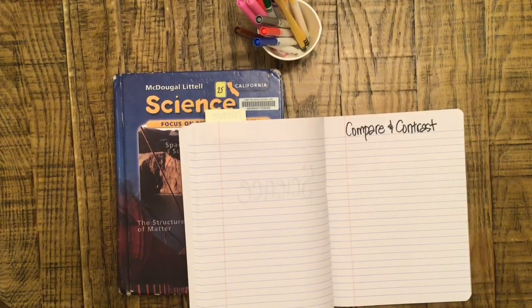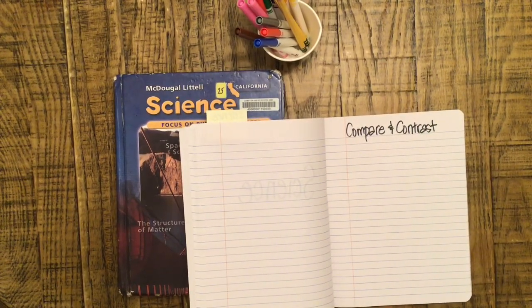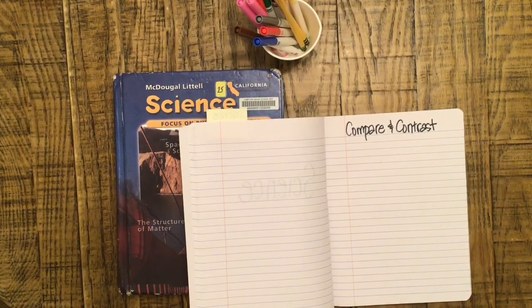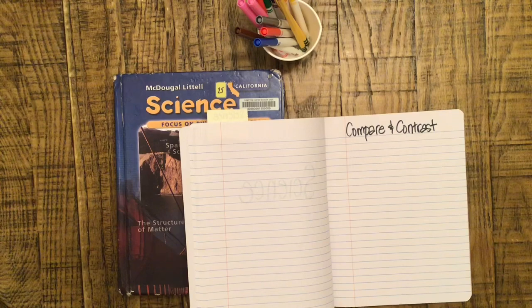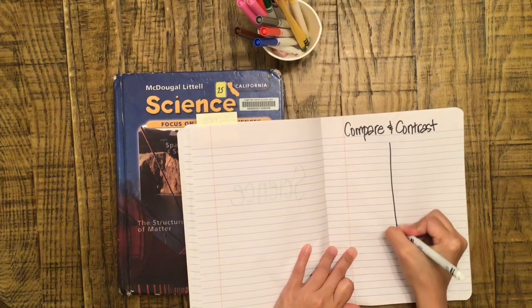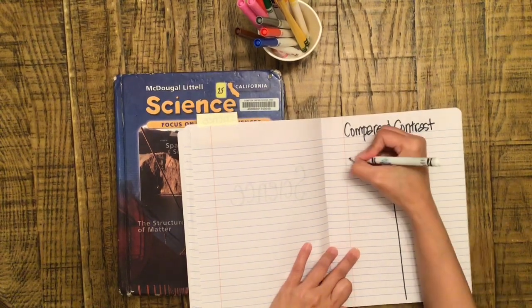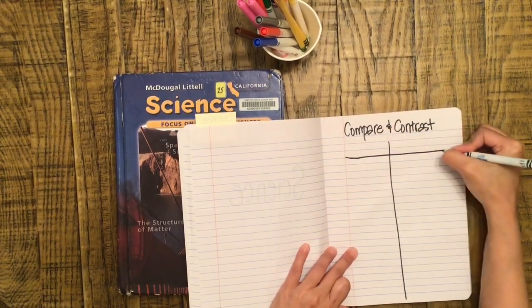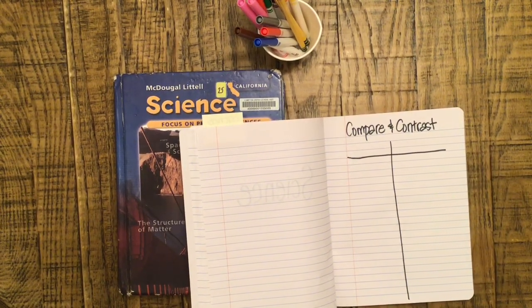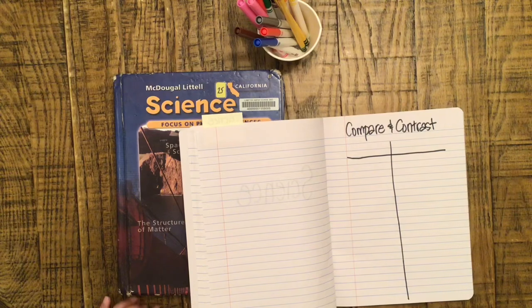Compare and contrast. There are many ways to compare and contrast. Venn diagram is very popular, but for the sake of this activity, I believe that two columns would be the easiest way to compare and contrast. So I'm just going to split my paper in half with a very large T to make two columns. Some people actually call this a T-chart. And we are going to be comparing two things.